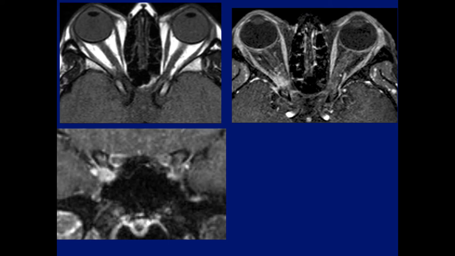What is the possible condition? Possibly meningioma. Anything else? Lymphoma, somebody mentioned? Anything else? Correct. As Dan mentioned, pseudotumor. This is a case of orbital pseudotumor.